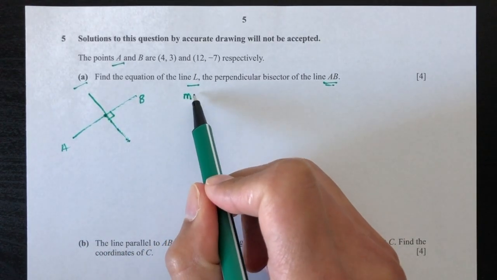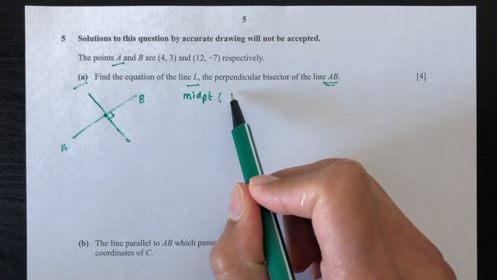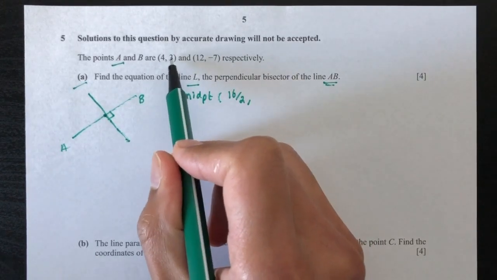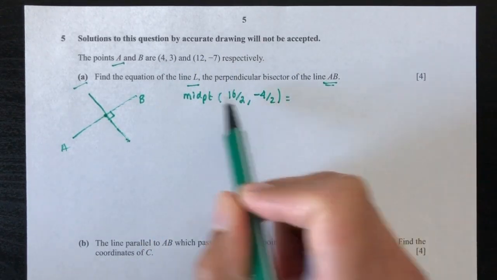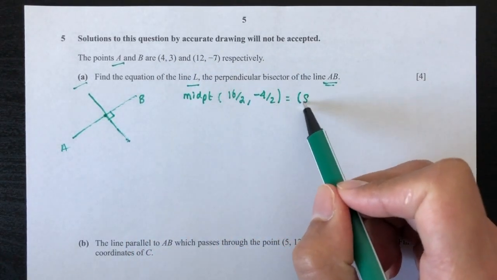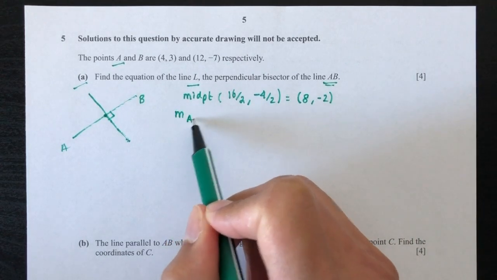So midpoint will be given by x1 plus x2, that will be 16 over 2, and then y1 plus y2, that will be minus 4 over 2. So you have to add those two, and those two divide by 2. That will be 8 and minus 2. So let's find the gradient of AB.